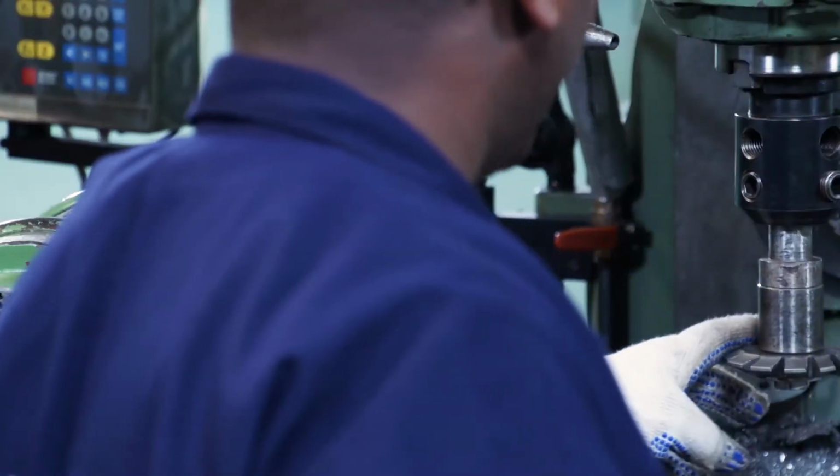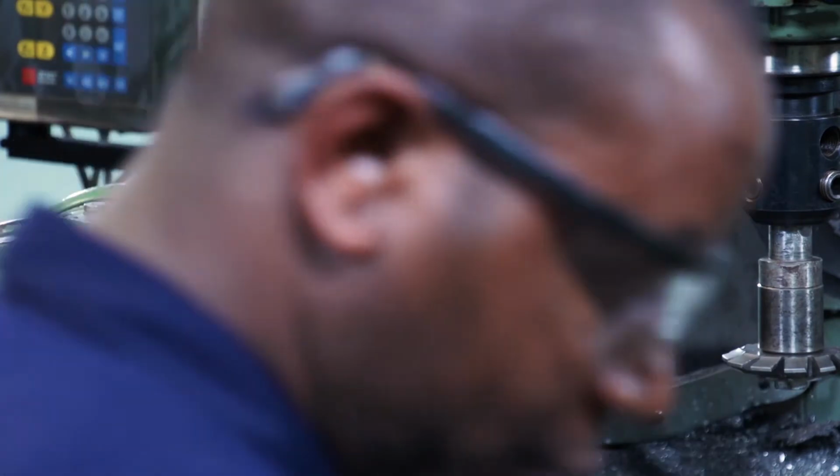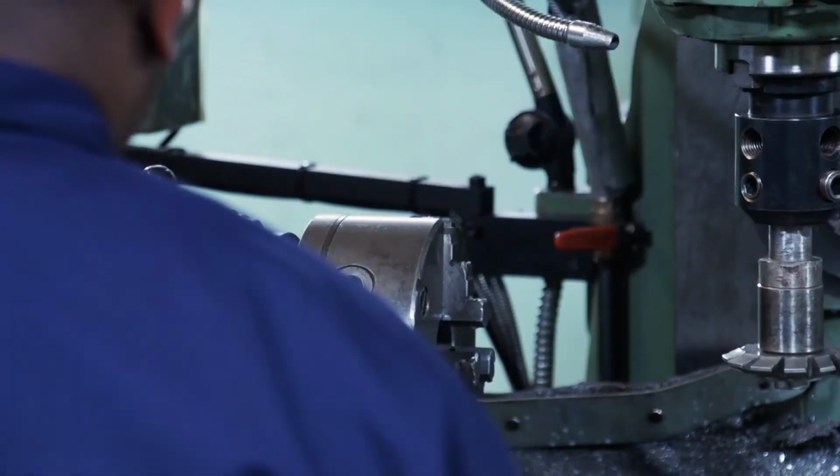The vertical arbor is mounted with the milling cutter. We have to fix the workpiece properly.